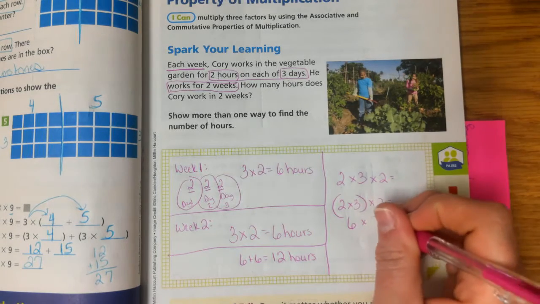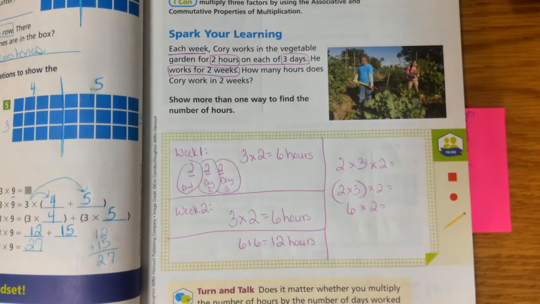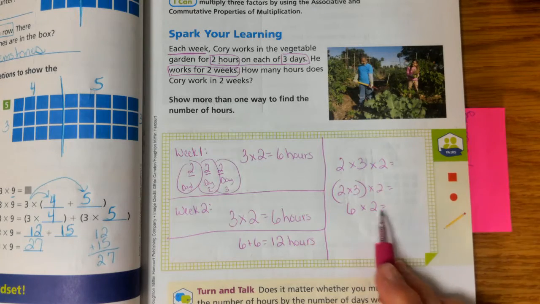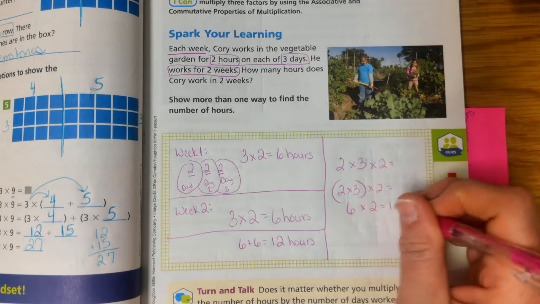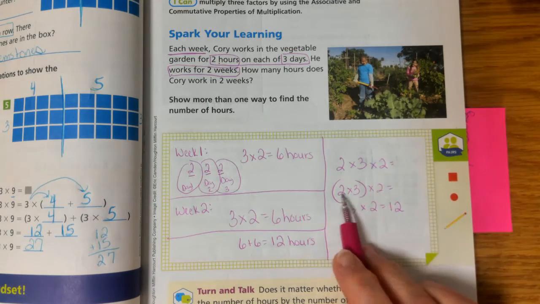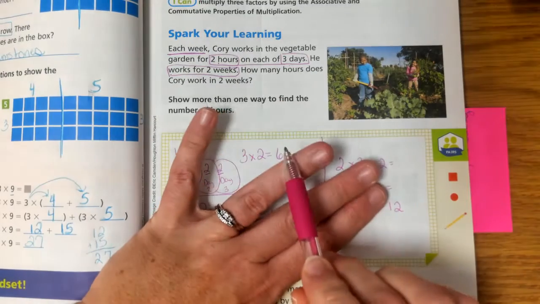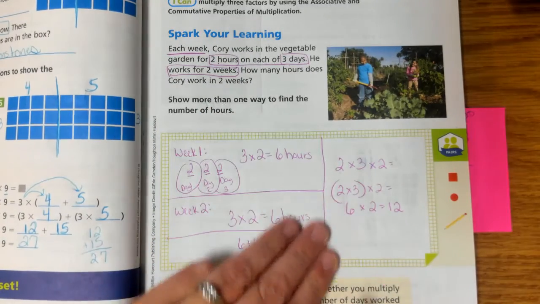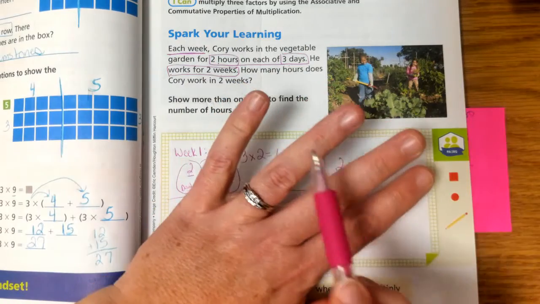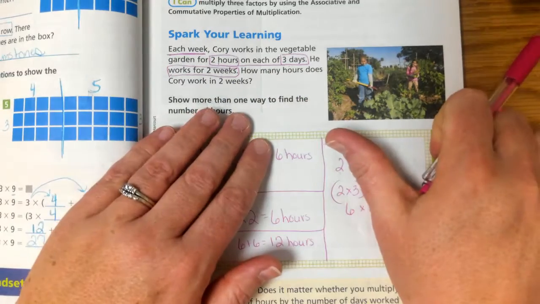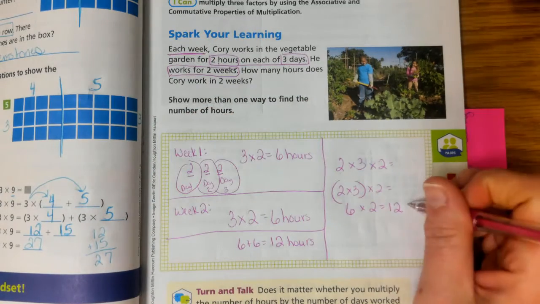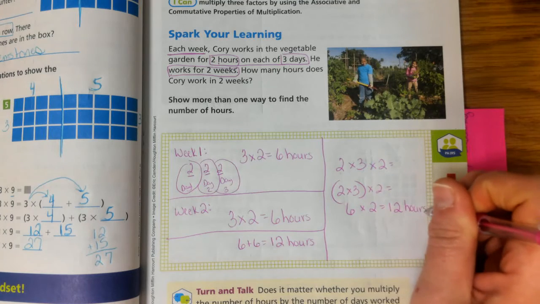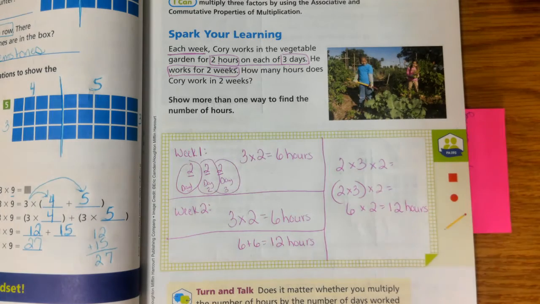Then I'm going to multiply it by my 2. 6 times 2 equals 12, right? 2 times 3, 2, 4, 6. And then 6 times 2, 2, 4, 6, 8, 10, 12. 12 hours. So there are 2 different ways that I could solve this problem.